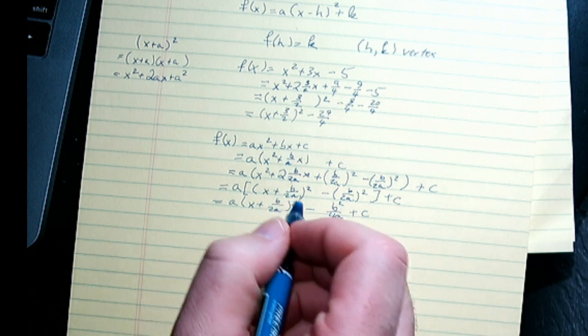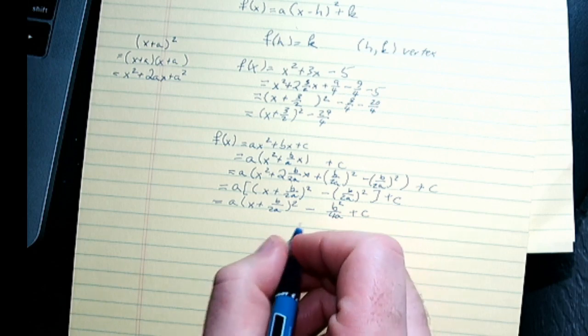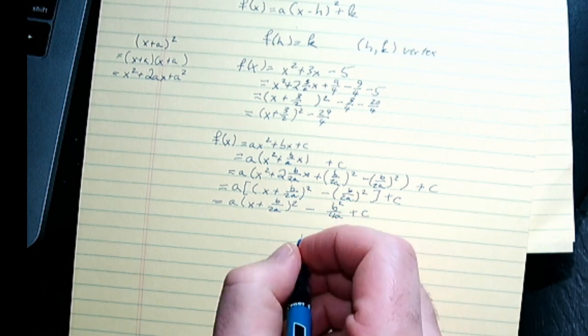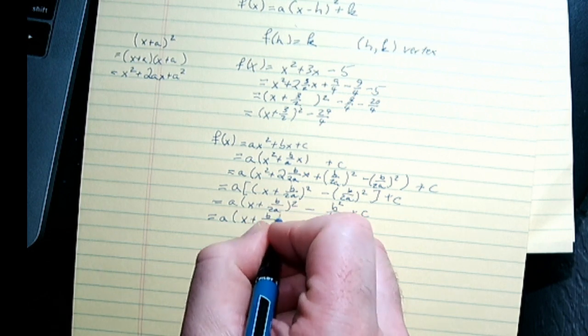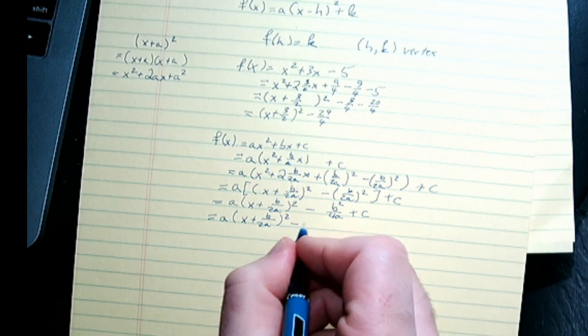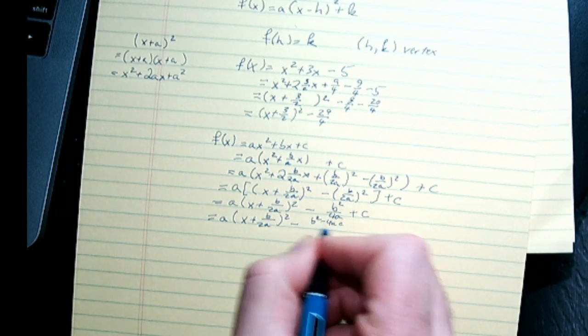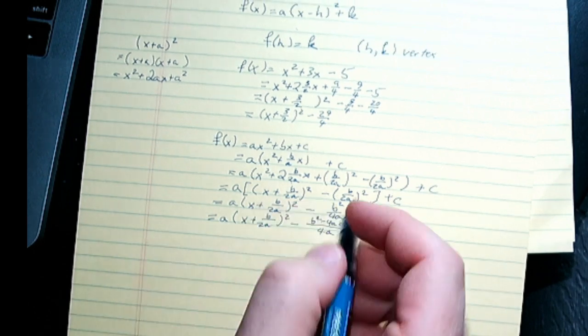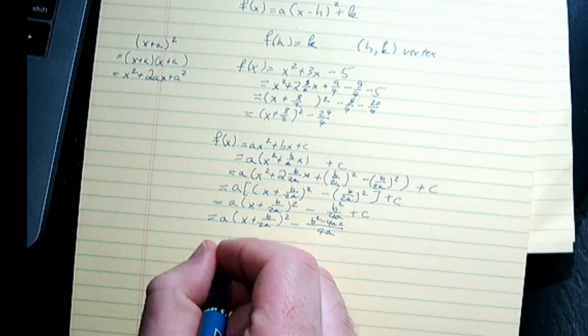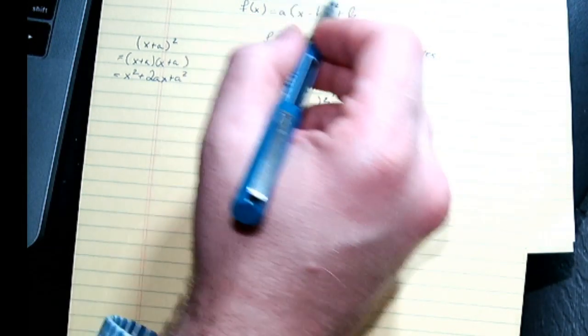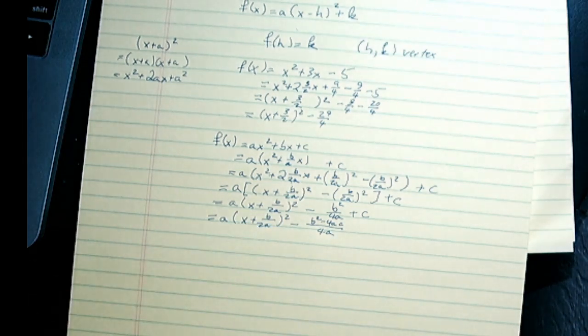I've got a formula. I can make it look a little more familiar to people who've worked with quadratics before by putting these over a common denominator of 4a, because then I get a times the quantity x plus b over 2a quantity squared, minus b squared minus 4ac over 4a. All I've done here is put them over the common denominator 4a, and then subtracted fractions like you always would. And so now we can see something interesting. The vertex, if you're looking at something in standard form, the vertex is just at minus b over 2a. That's really handy. In fact, that's all you really need to know.